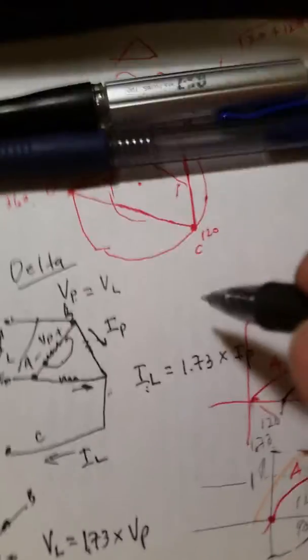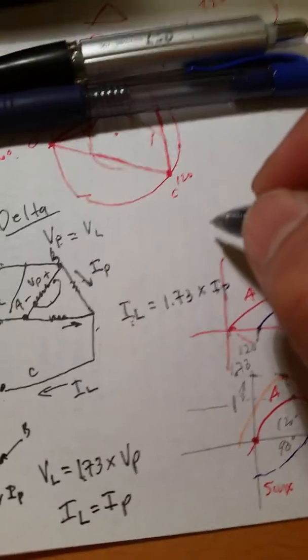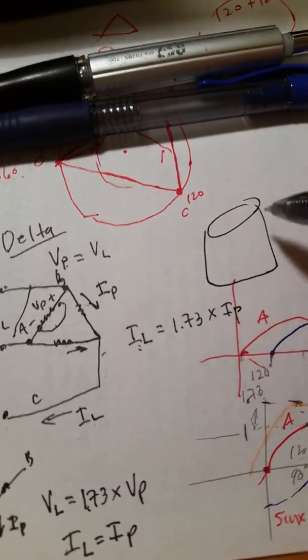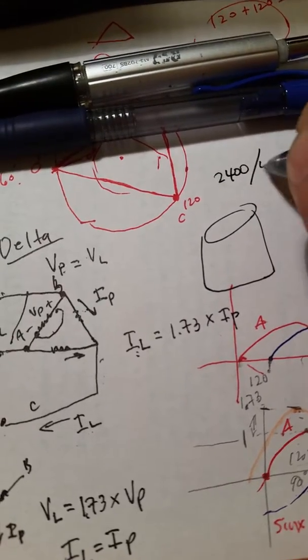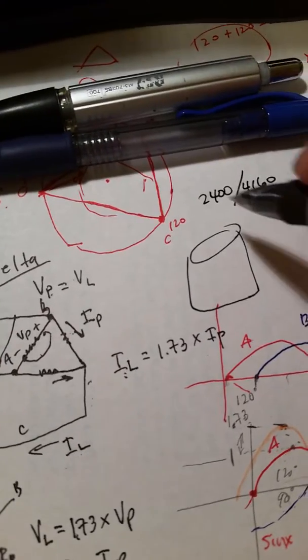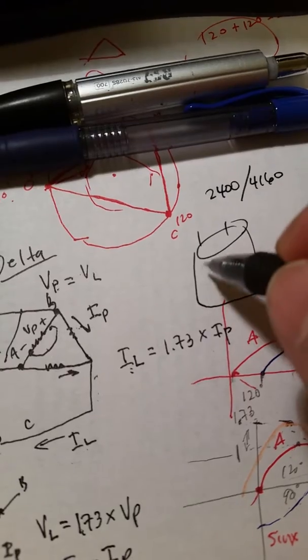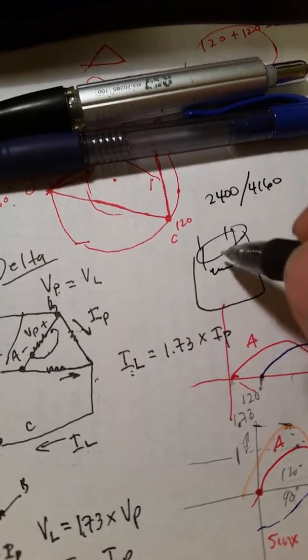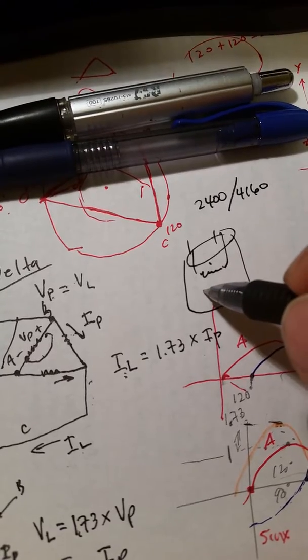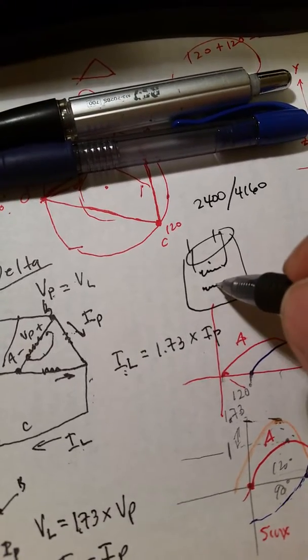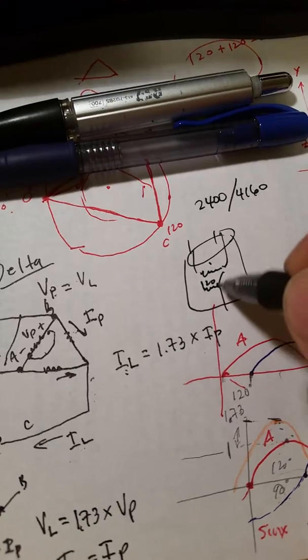But anyhow, when you have a transformer that's rated 2400/4160, whatever voltage you put on the primary, let's say the secondary is rated at 120/240.